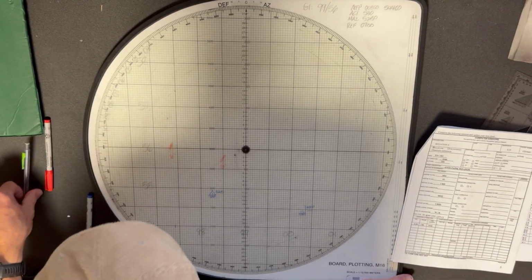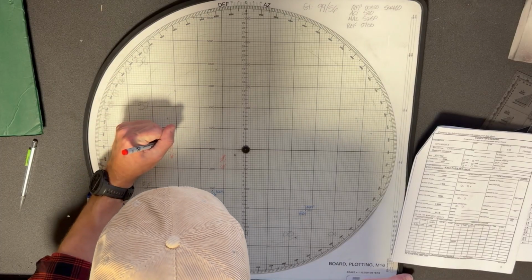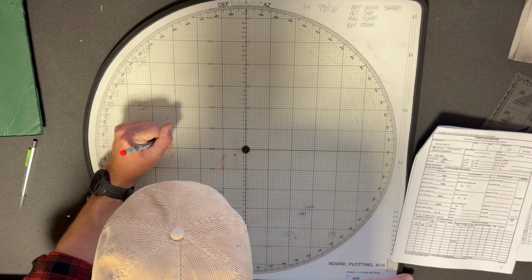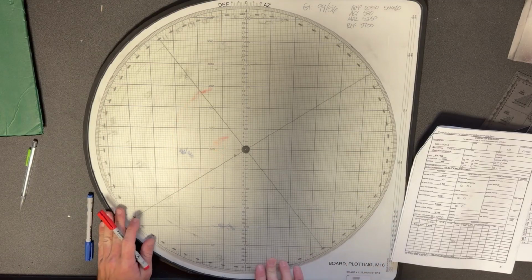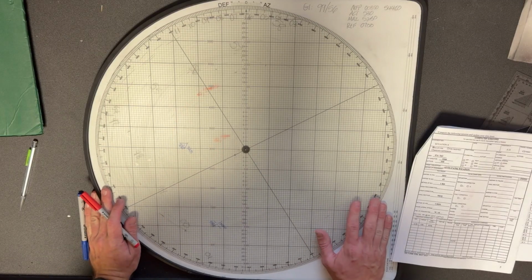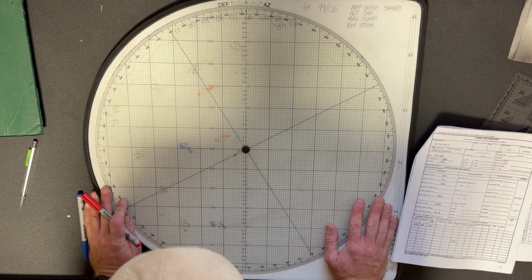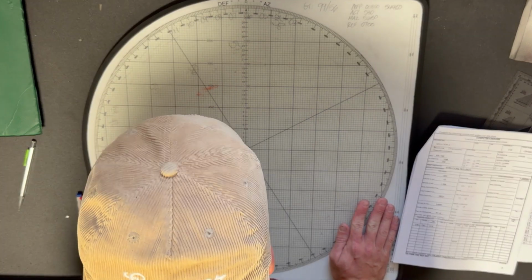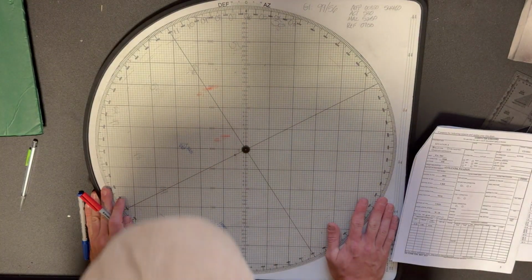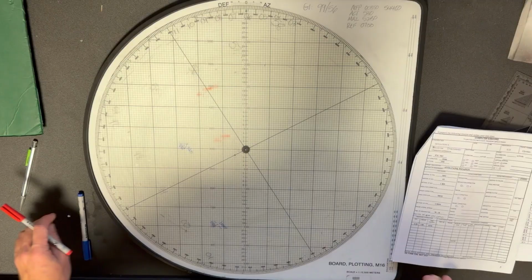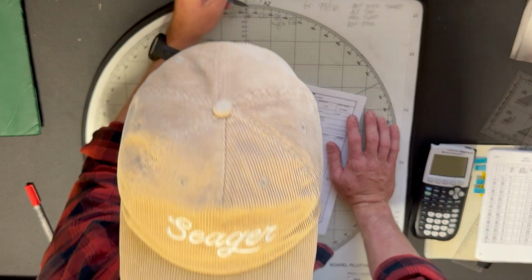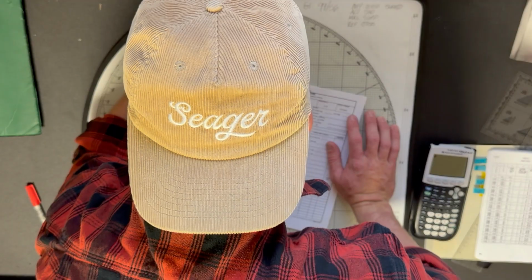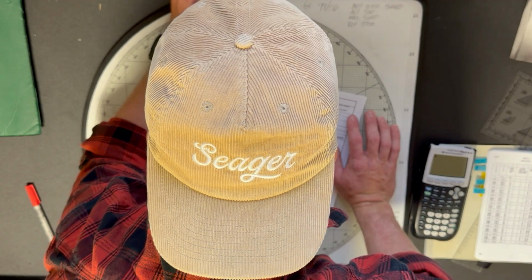Place our plot. Give it a circle. And now we can bring that parallel with our MFP. We can pull our chart data. I'm getting a deflection of 0.613.